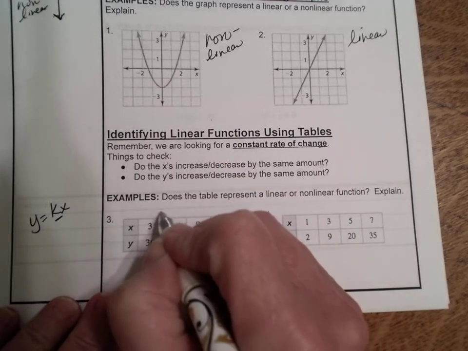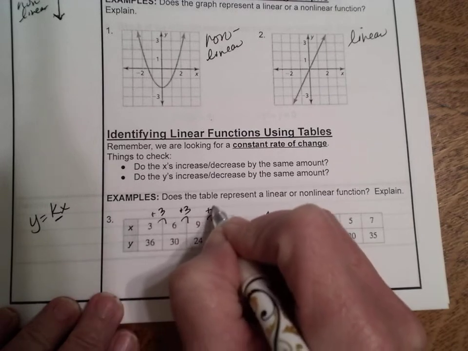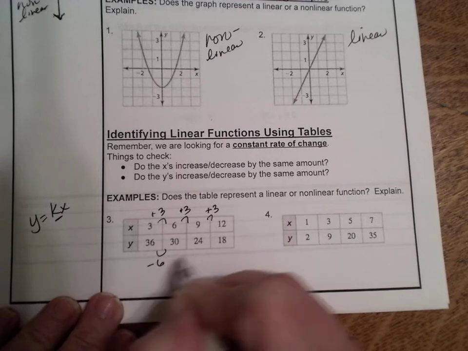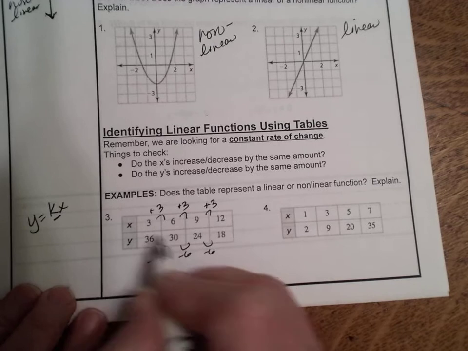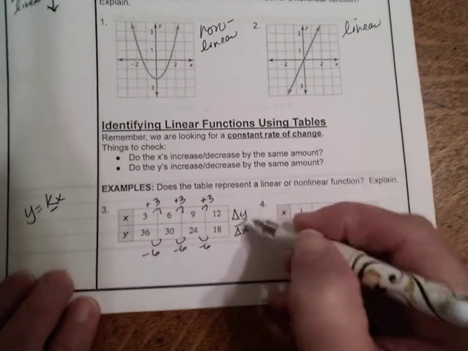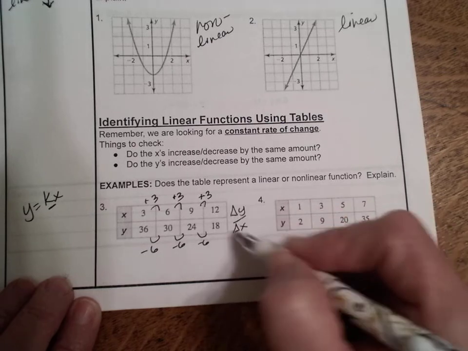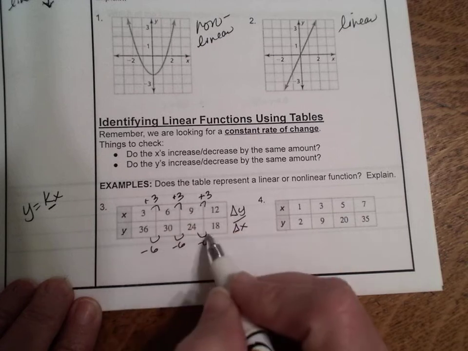The x's are going up by 3. They're adding 3 each time. And then 36 to 30, that's subtracting 6. That's subtracting 6. That's subtracting 6. And we talk about the change of y over the change of x. If you don't know these symbols, we're going to be talking about this when we get to slope. This is technically what it's doing. It's a change. This is going up by 3. This is going down by 6.